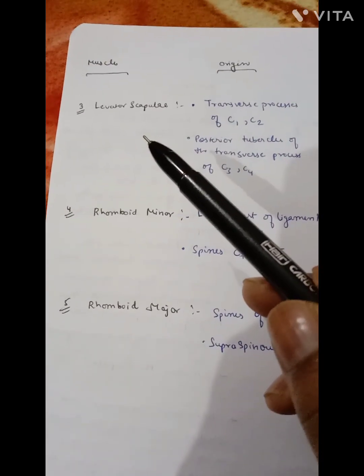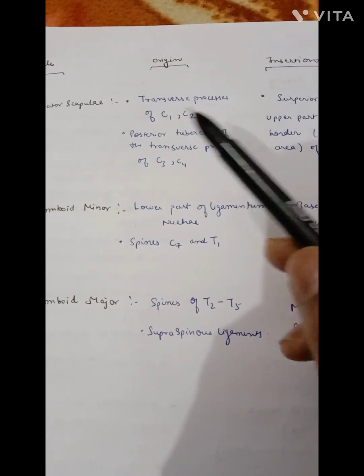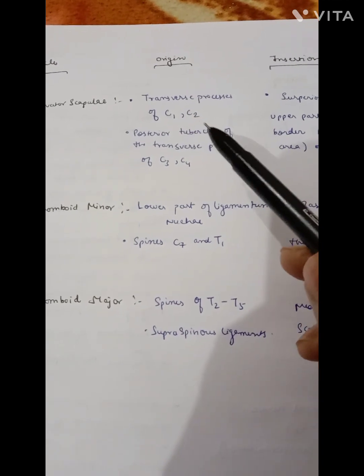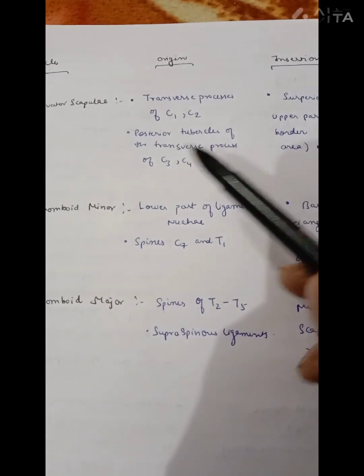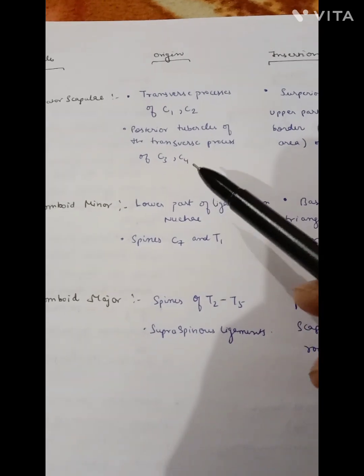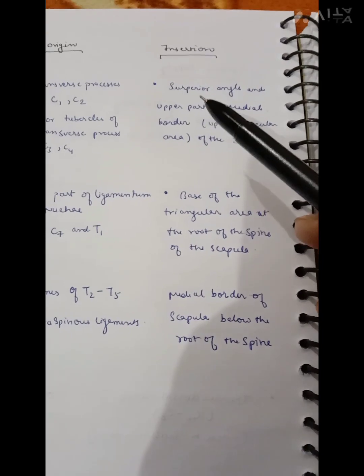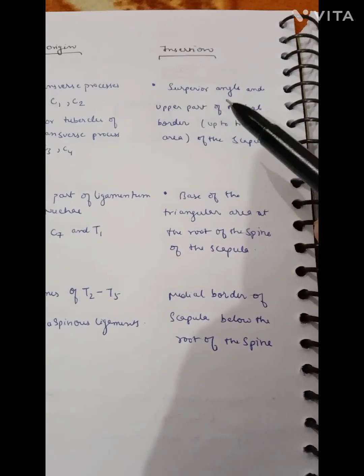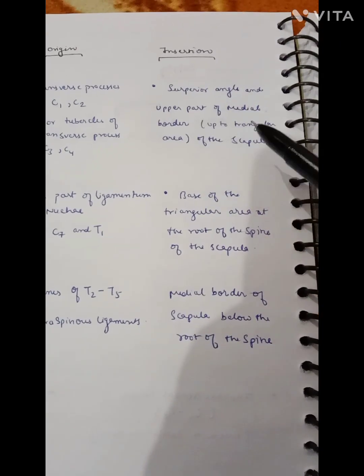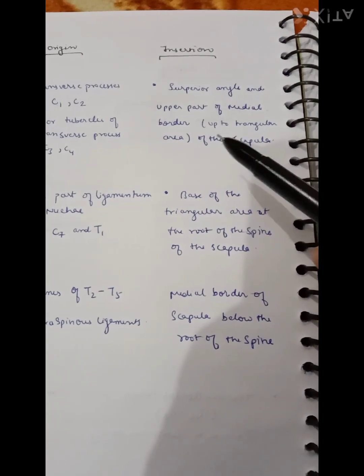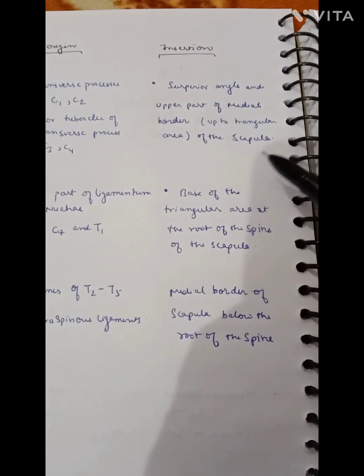Now, the third muscle, which is levator scapulae. Origin: transverse processes of C1 and C2, posterior tubercles of transverse processes of C3 and C4. Now, come to the insertion. Insertion: superior angle and upper part of medial border up to triangular area of the scapula.